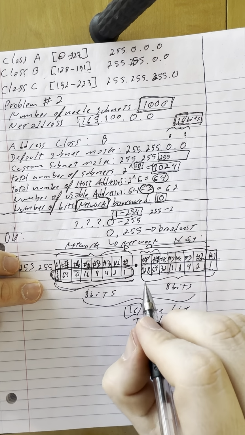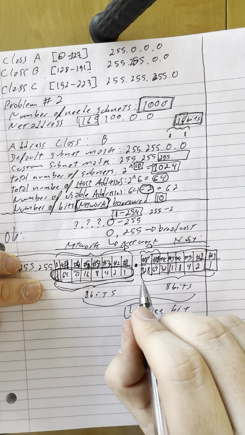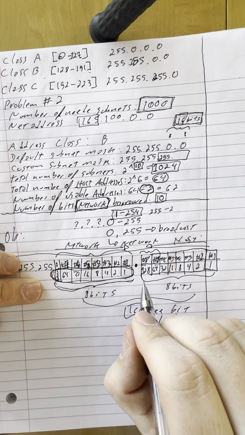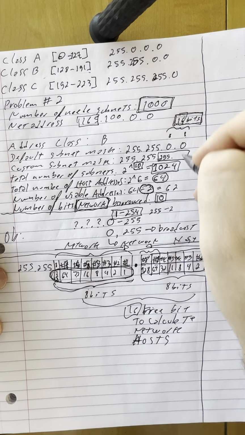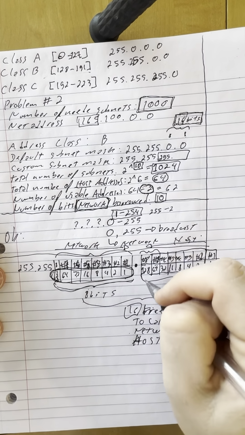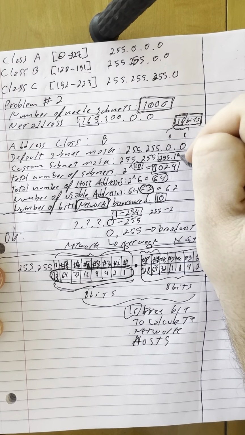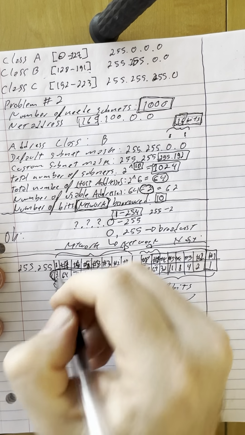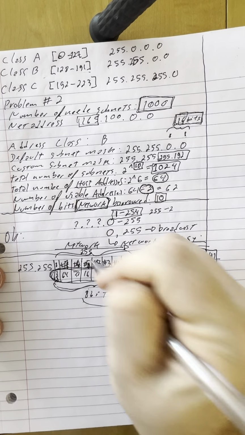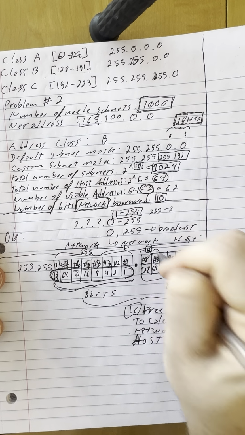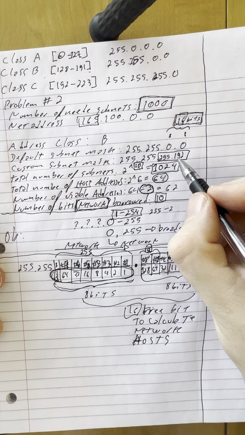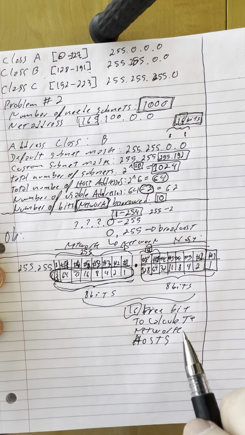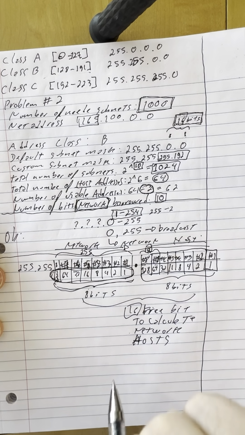It would be 192. So here is 255 and here 192. So now we have our custom subnet mask, and we have all the answers.